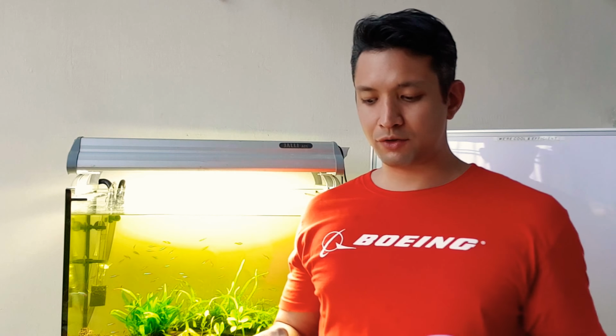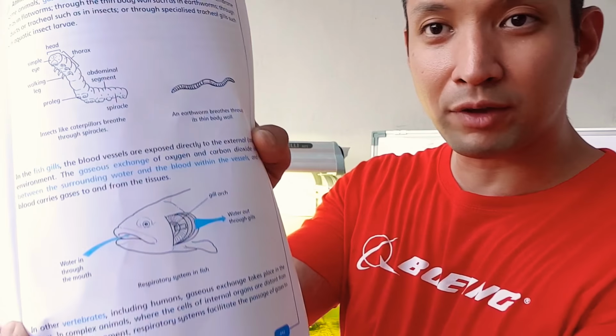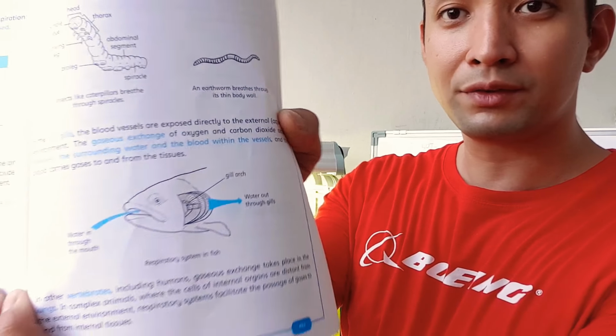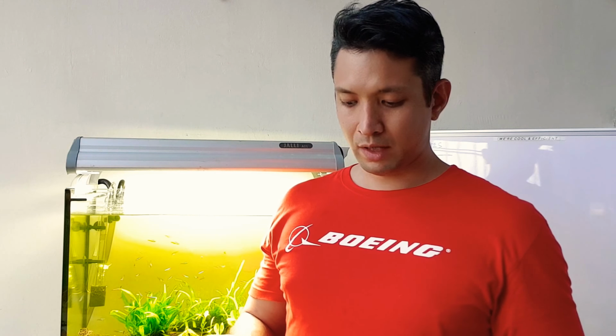The fish gills. The blood vessels are exposed directly to the external or aquatic environment, and the gaseous exchange of oxygen and carbon dioxide occurs between the surrounding water and the blood within the vessels. And the blood carries the gas in and from the tissue. So you can see here, in this little picture here, how the fish works. It's quite interesting. And water goes through the gills, and in the other vertebrates, including humans, the gaseous exchange takes place in the lungs.